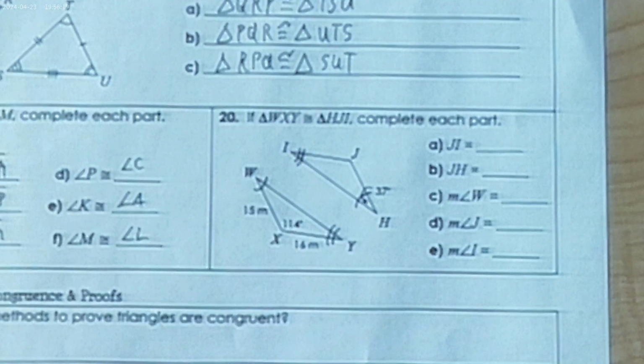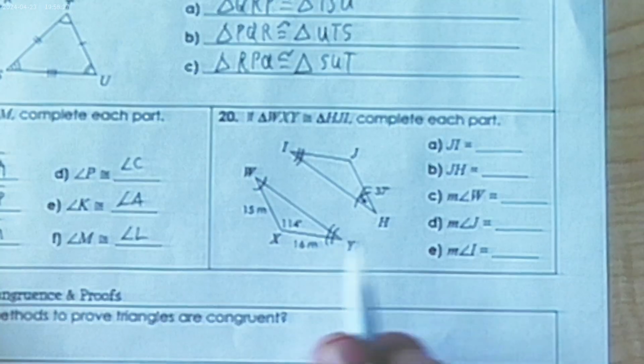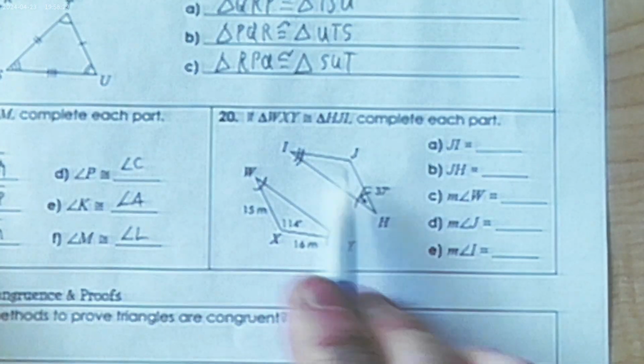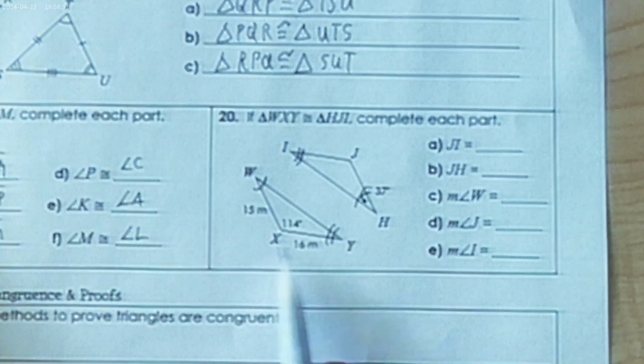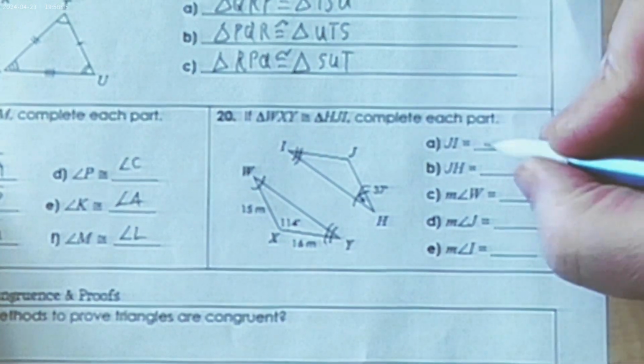Let's not make this any busier than it has to be. So JI is from obtuse to 2. From obtuse to 2 on this one is 16. So JI is going to be 16 meters.